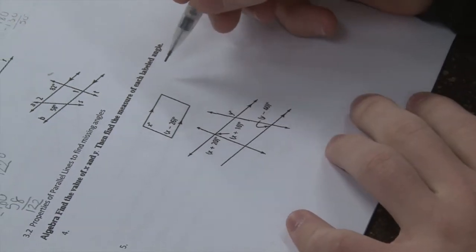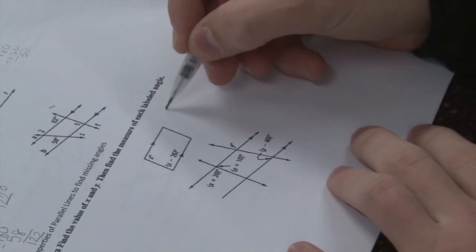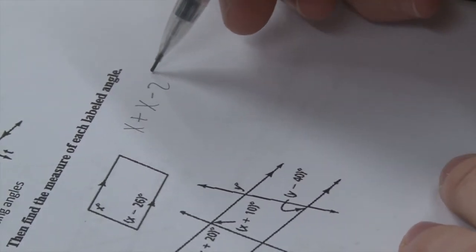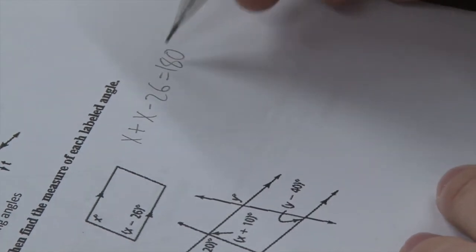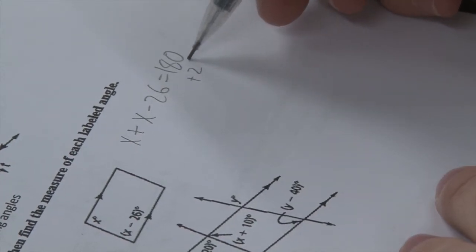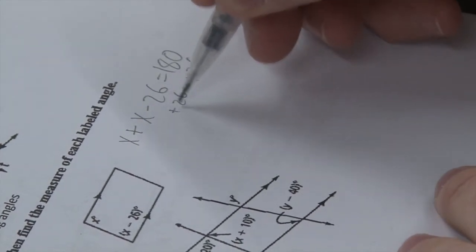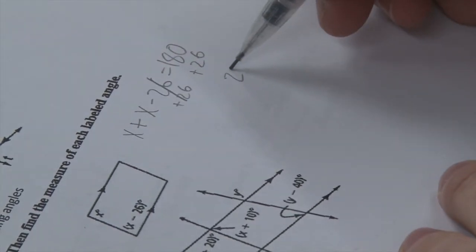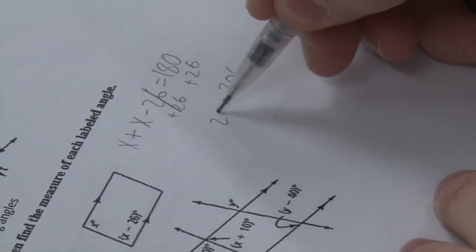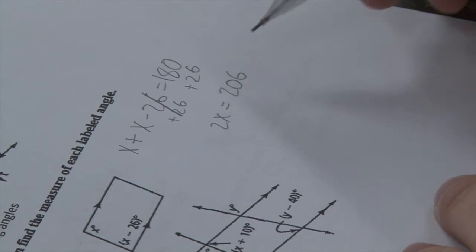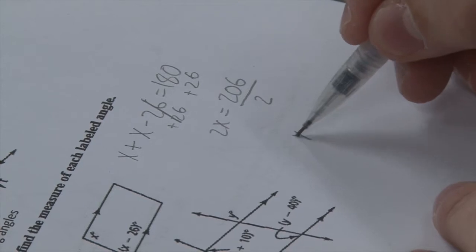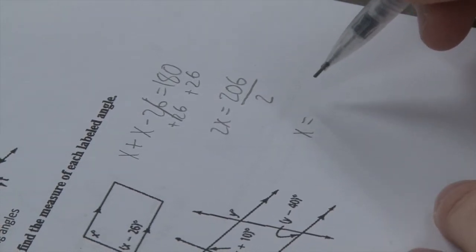Question 4. First thing you need to do is add x and x minus 26 and set that equal to 180. Then you work it out, so you would add 26 on both sides and you would get 206. Then you combine x and x and you get 2x. Then you divide 206 by 2 and you get 103.